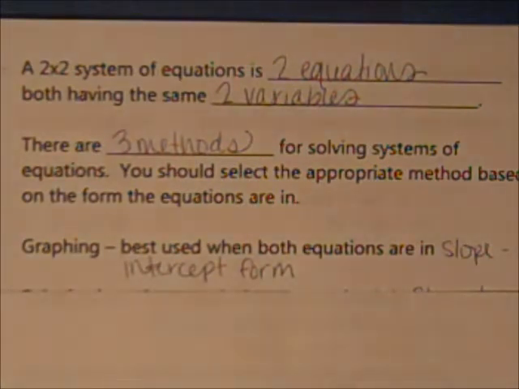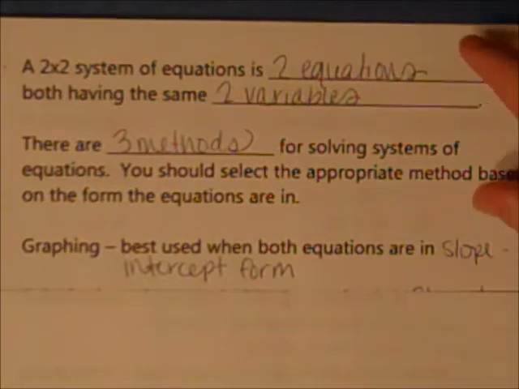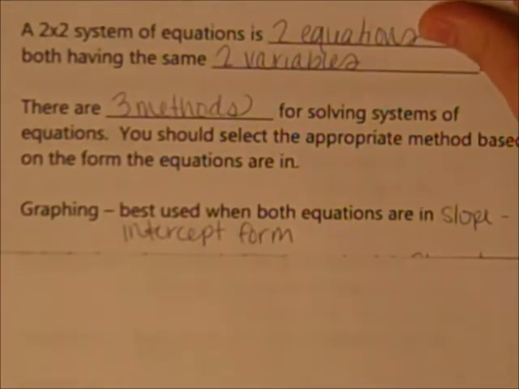So graphing is best used when both equations are in slope-intercept form, because that's the easiest form to graph from. Y equals is very easy to put on the graph. Mark your y-intercept, follow your slope, and there's your equation. So that's best from there.